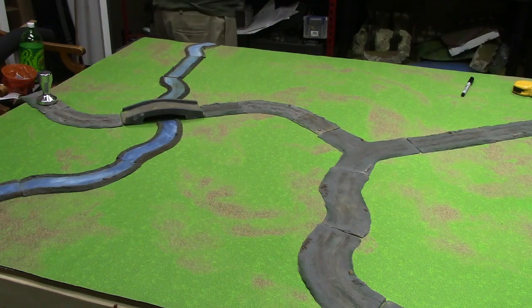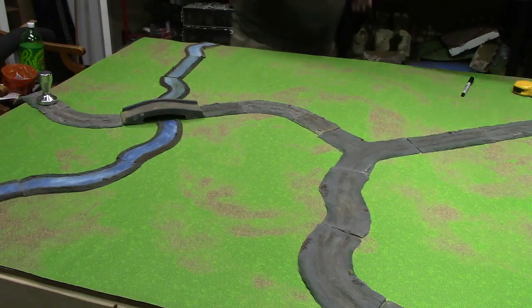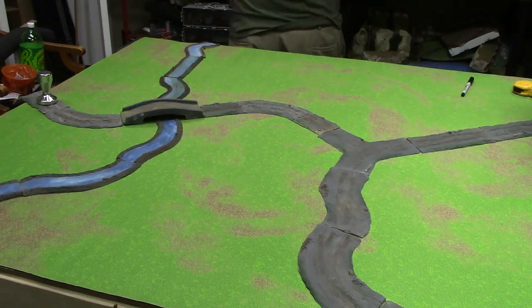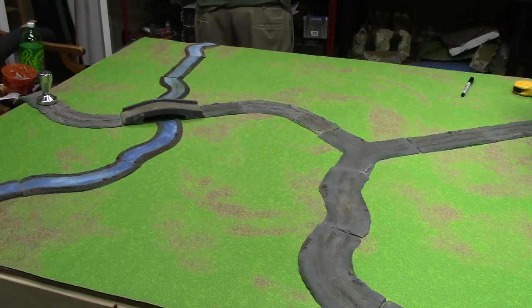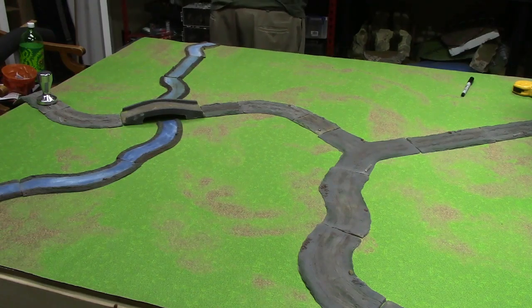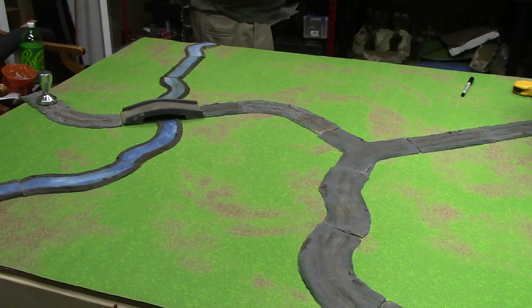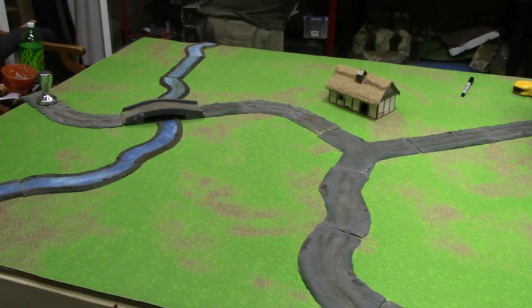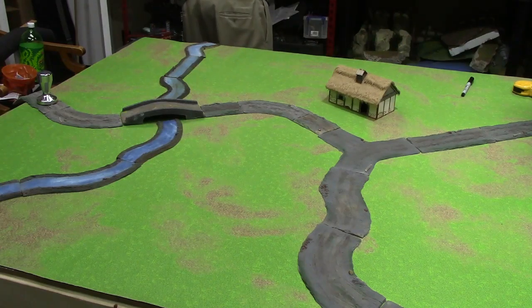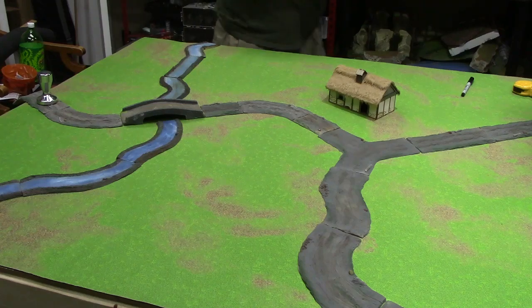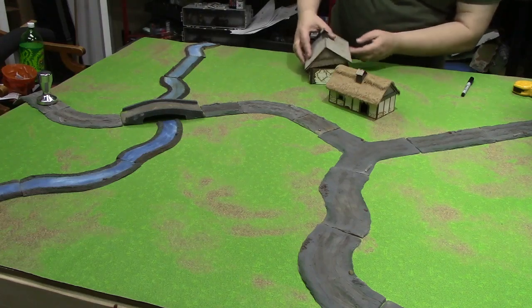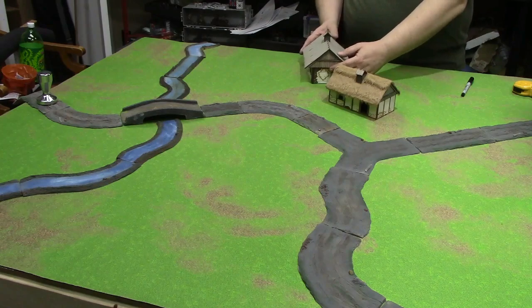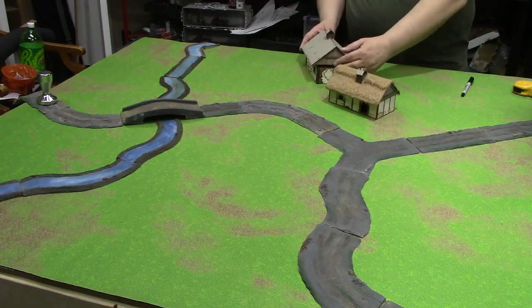These will be European, Eastern European, mostly design. Here's my rural Polish house. There's my Russian cottage. That should give me something.